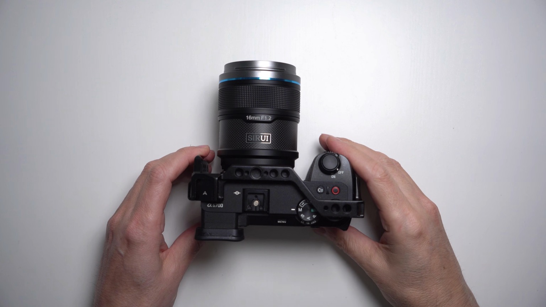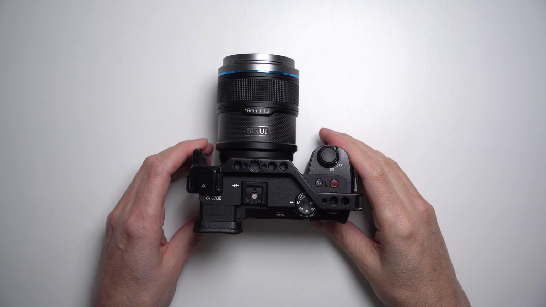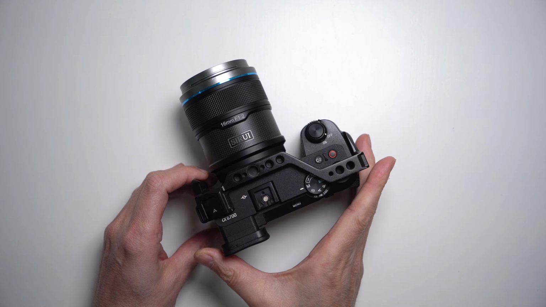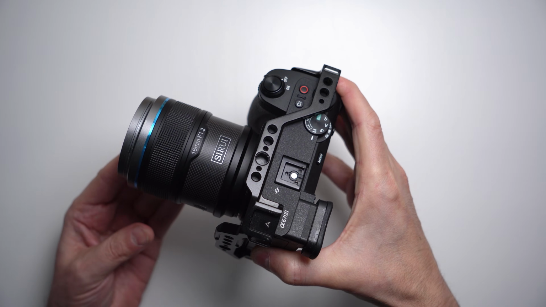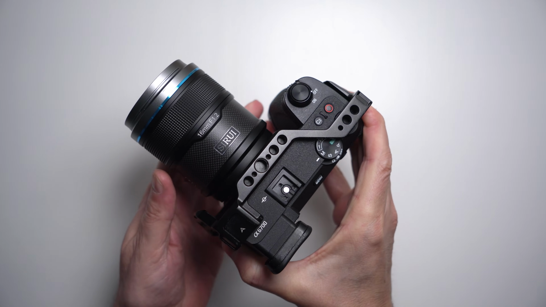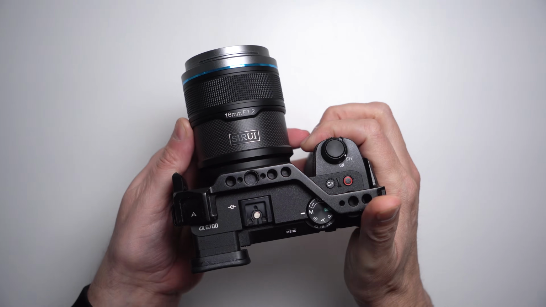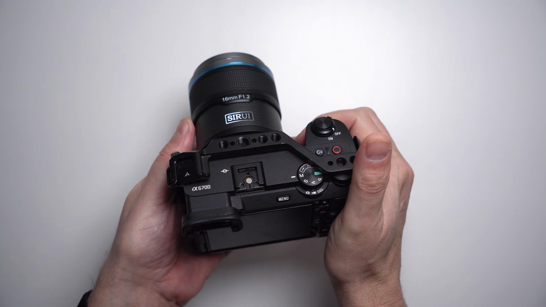So there you have it, that's how you unlock your maximum video quality in your Sony A6700. Now of course you don't have to use S-Log all the time, you can pick and choose when you want to use it and when you really want the highest dynamic range in your video footage.